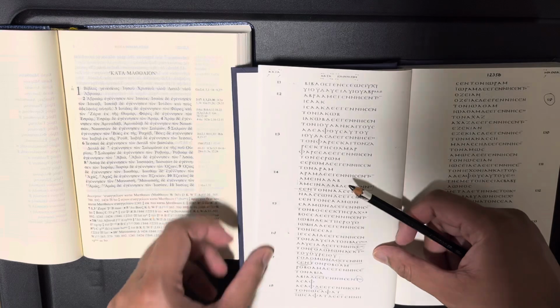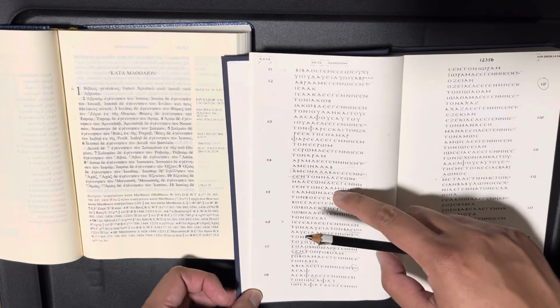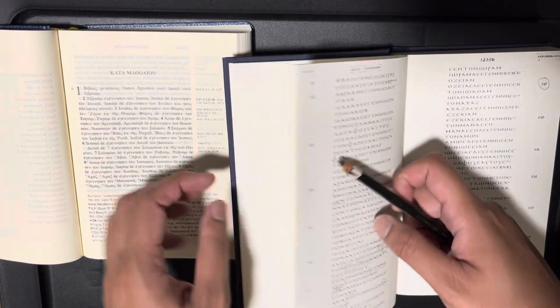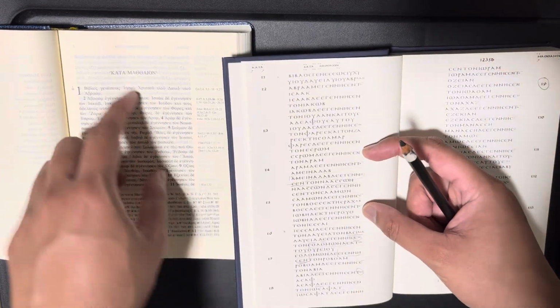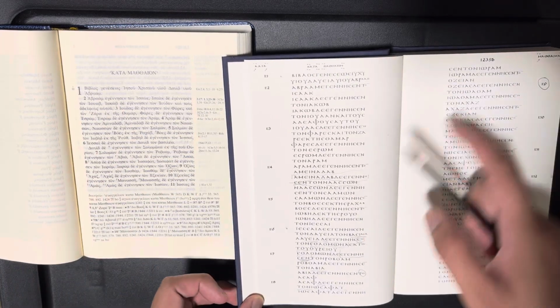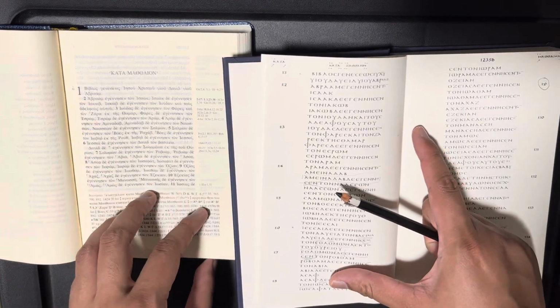So we've basically just read a very, very ancient text, right, of 1600 years ago. And if you look at the Nestle Aland here from 1:1 to 1:8 that we've just read, the text is similar.